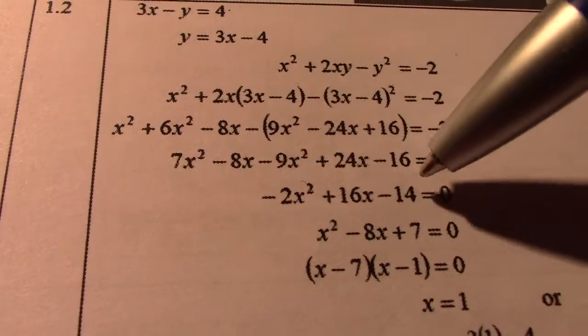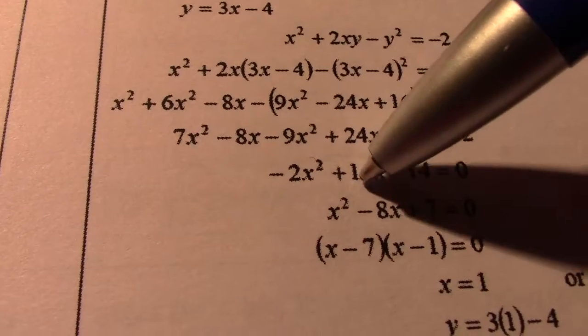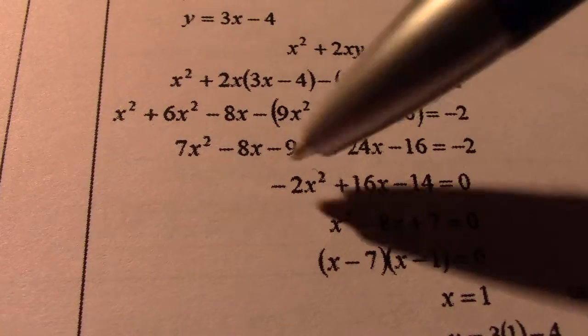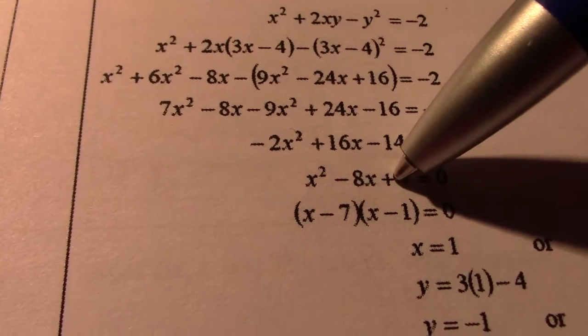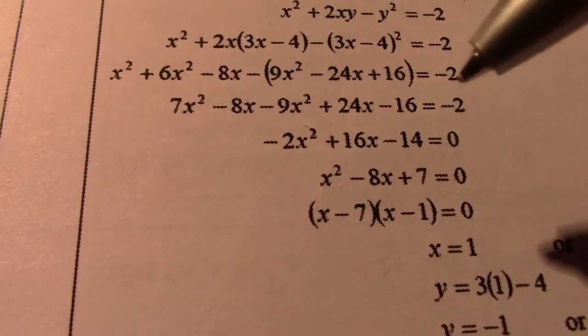Alright, you should see there's a common factor of negative 2. So I divide everything by negative 2. 16 divided by negative 2 gives me negative 8. Minus 14 divided by negative 2 gives me positive 7. Last term positive, middle term negative, therefore my signs must be negative and negative.